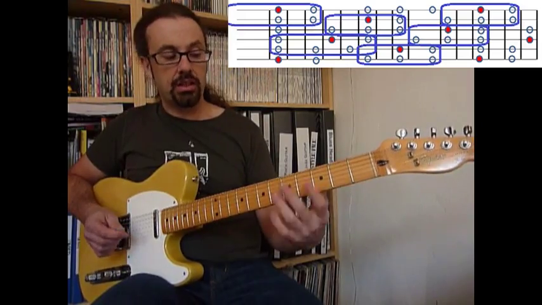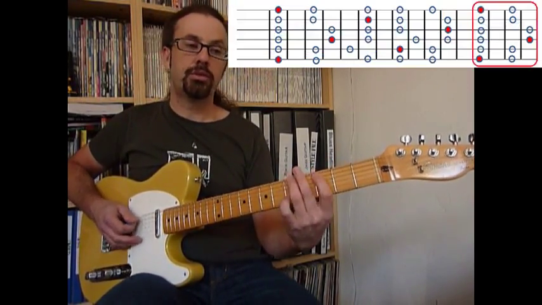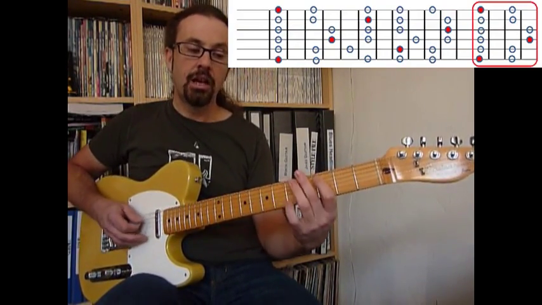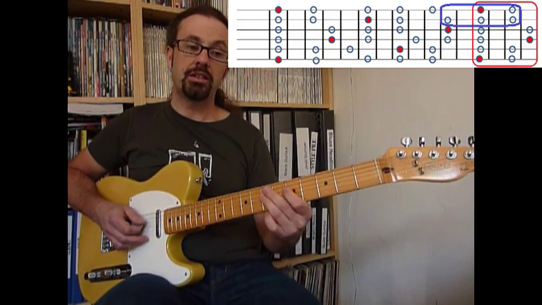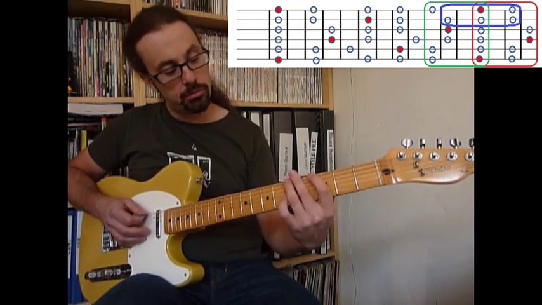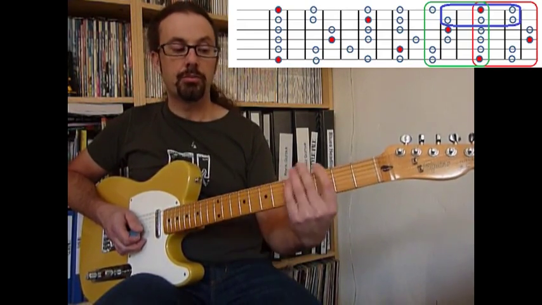The way to practice this is to start with a shape, say pattern number 5, play up and down this shape a few times, then use the sliding shape, this 1-3, 1-3 slide, to get to the next pattern and just consolidate what you know. Keep sliding backwards and forwards between pattern, say, 1 and 5.